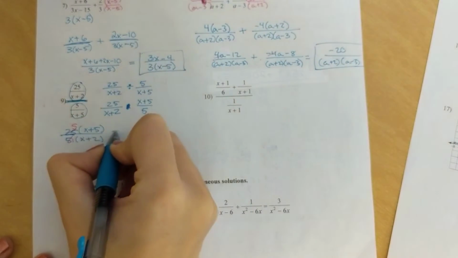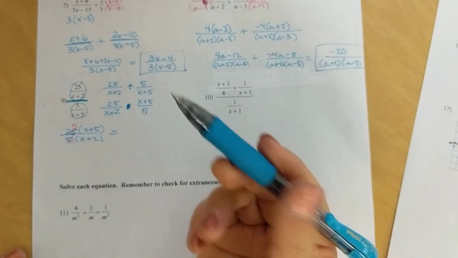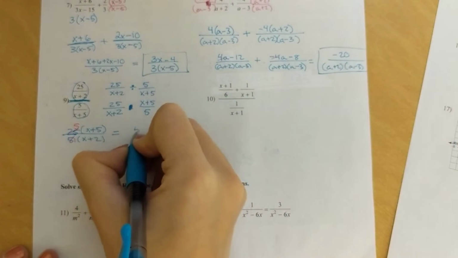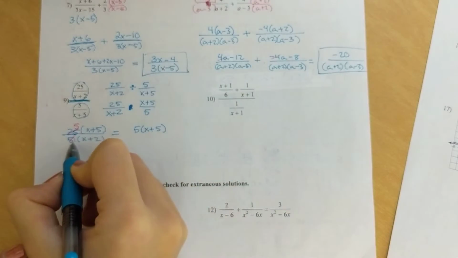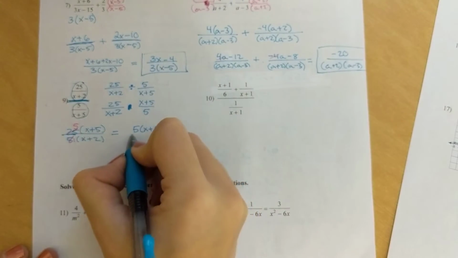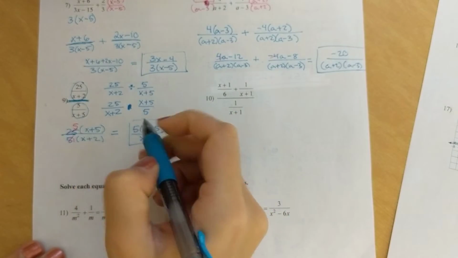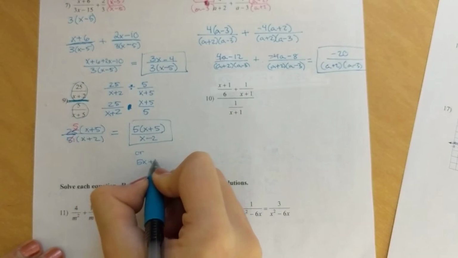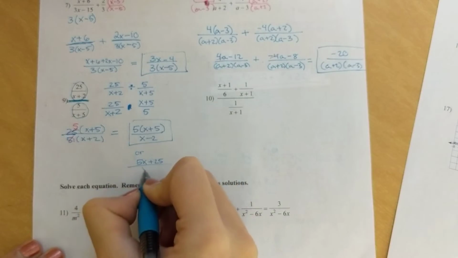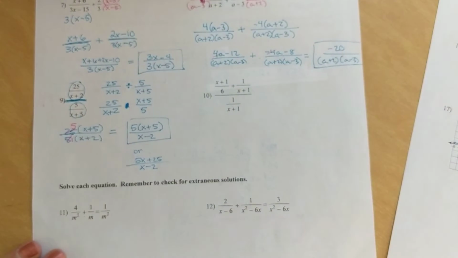You can leave your answer factored. I guess they do distribute the 5 back in, but yeah, I would accept either answer. So 5 times x plus 5, and then 1 times x plus 2 is just x plus 2. So this is an acceptable answer, or distributed back in, 5x plus 25. That's also an acceptable answer. But why do the extra work if you don't have to, you know?